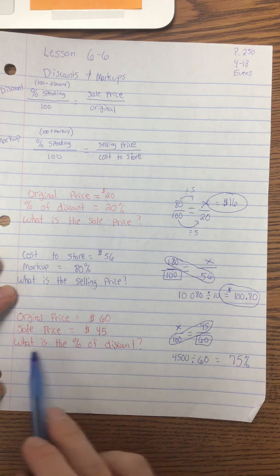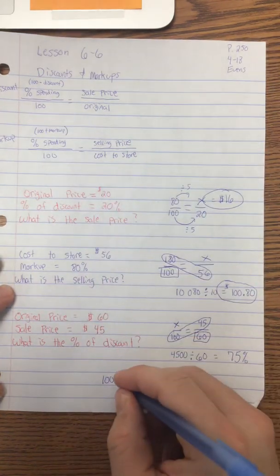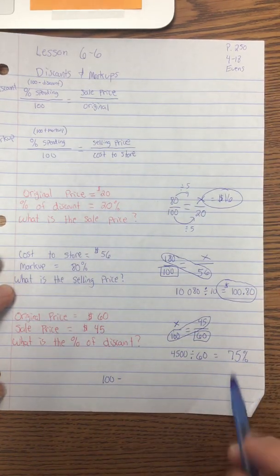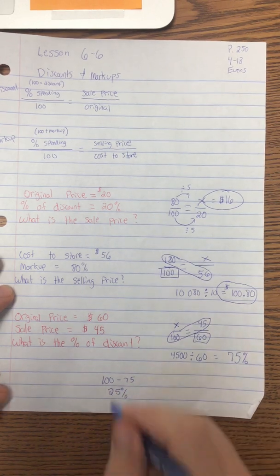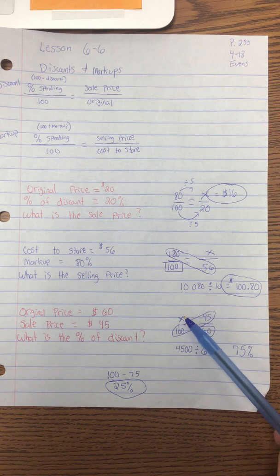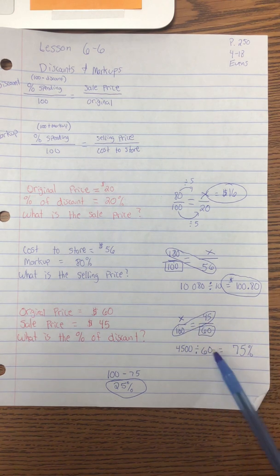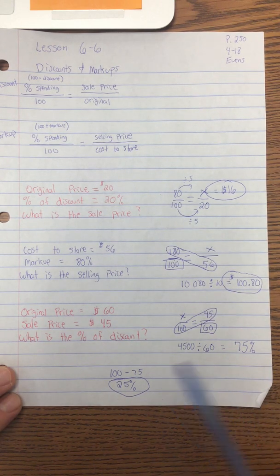Really all you do on this, since it is percent of discount, you take 100, just like we would up here, and you subtract whatever we were spending, and that gives us our discount, okay? So when you do not know the percent of markup or the percent of discount, whatever you get after you cross multiply and divide, that number represents what you're spending. It doesn't represent the percent of markup or discount. So then you need to go one step further.